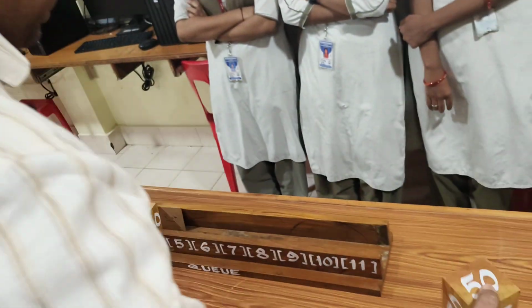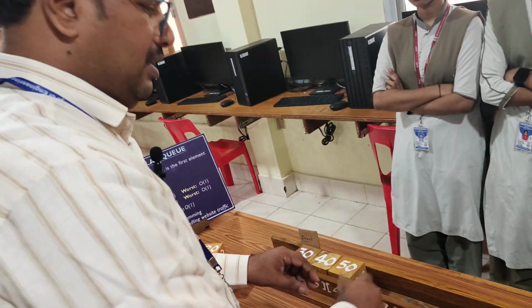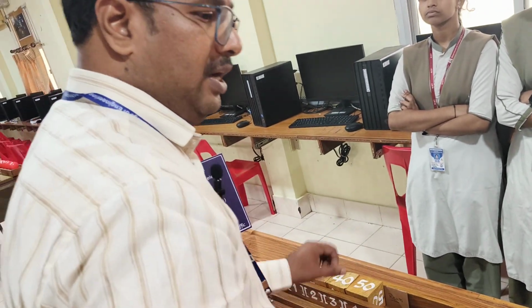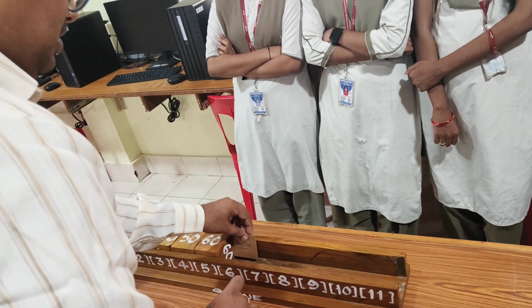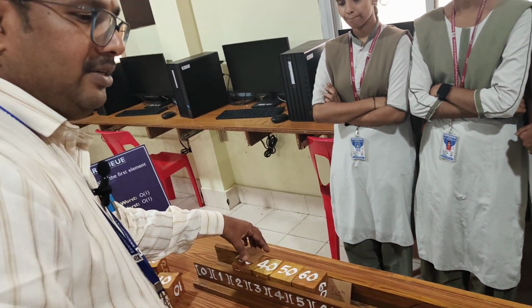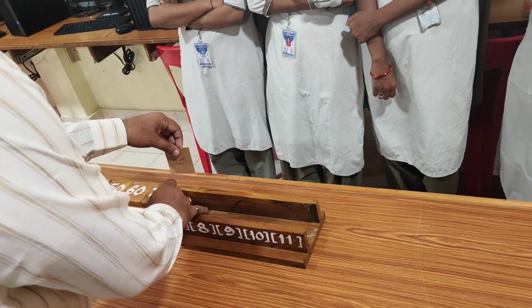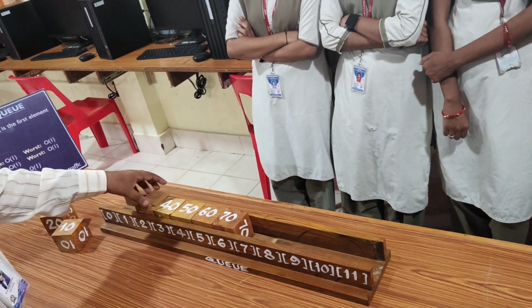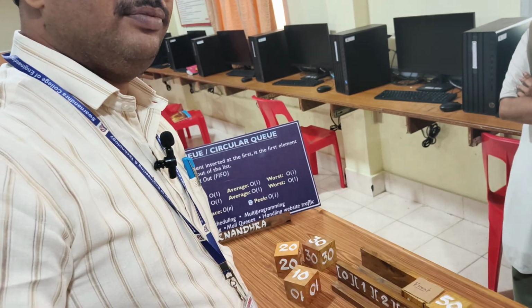Now we are inserting an element. Insertion at rear. Now rear is increasing. Now we are calling again insertion at rear. Now 30 is the front. Now we are calling the NQ operation, again inserting into the line. Now we are calling DQ. DQ means the front element is deleted. Now front is 40.